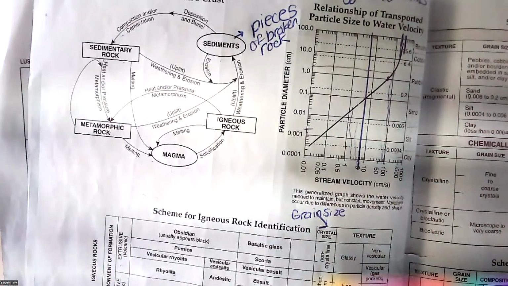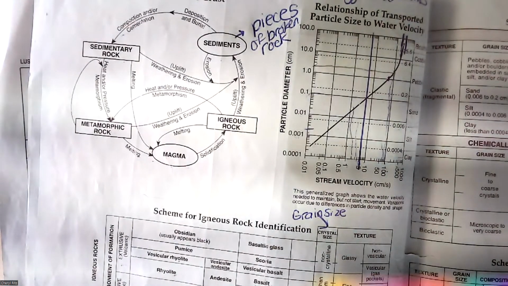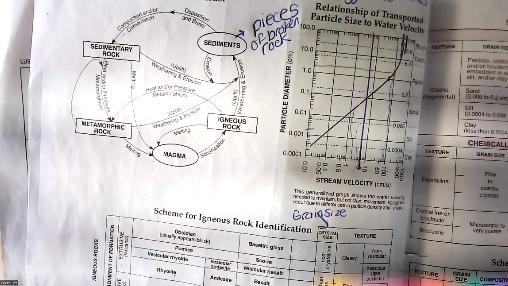Which type of rock gets made by heat and pressure? How do we read this chart? What do we got to do? Read it backwards. So do igneous get formed by heat and pressure? No. Do sedimentary get formed from heat and pressure? No. Metamorphic. So it turns into a metamorphic rock. Then we got to know what about a metamorphic rock.